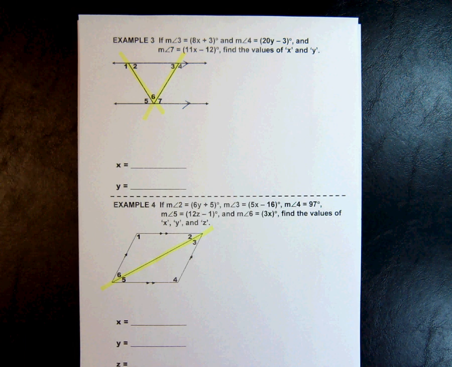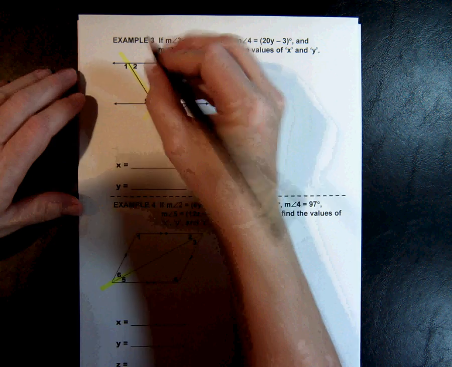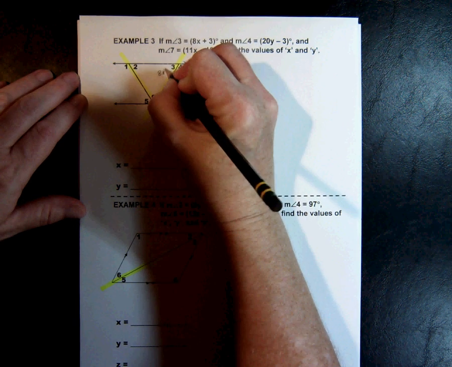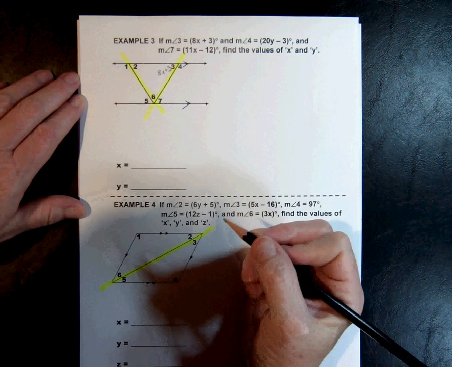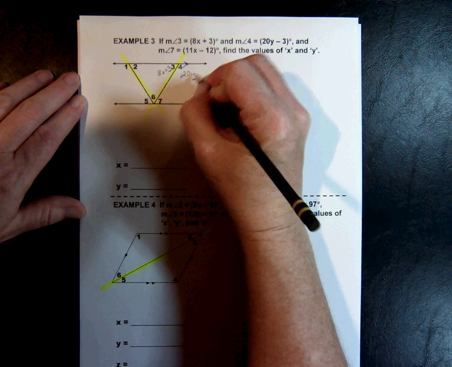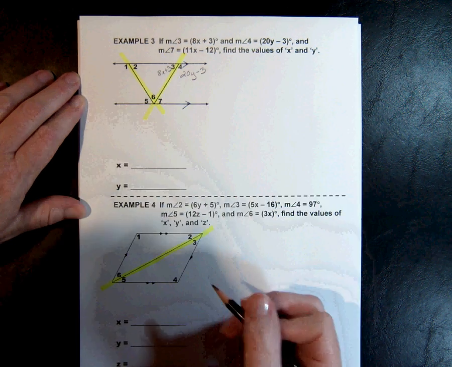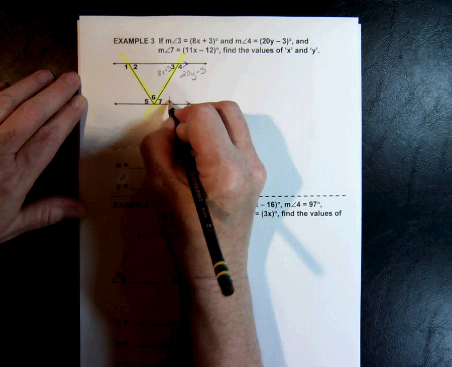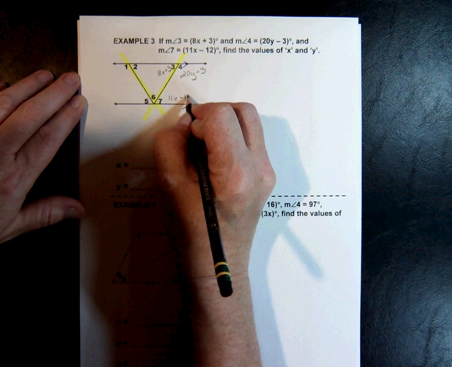Okay, let's look at the measure of angle 3. They're giving it to you as 8x plus 3. The measure of angle 4 is 20y minus 3. The measure of angle 7 is 11x minus 12.